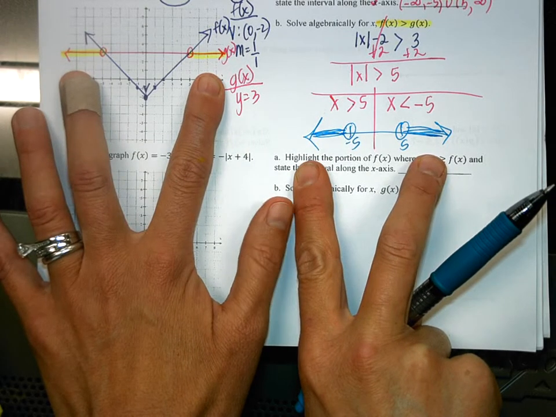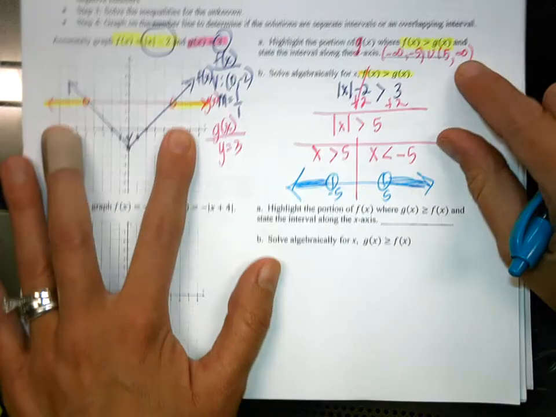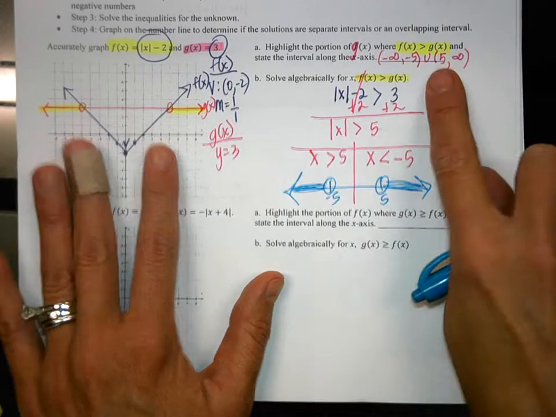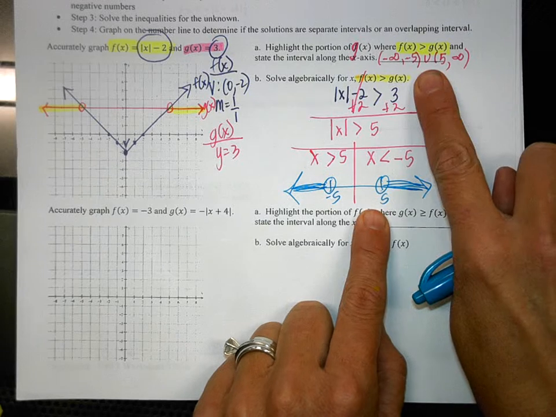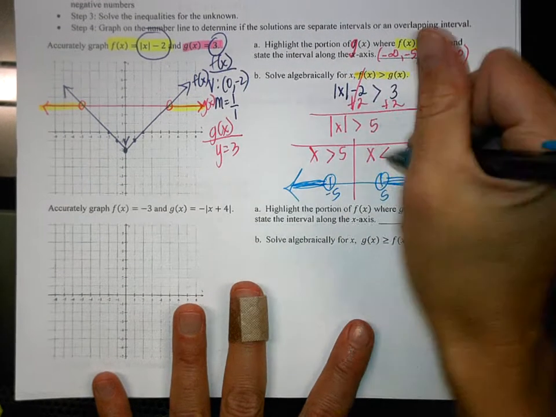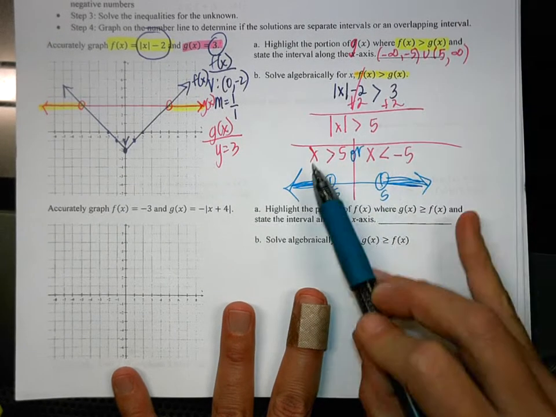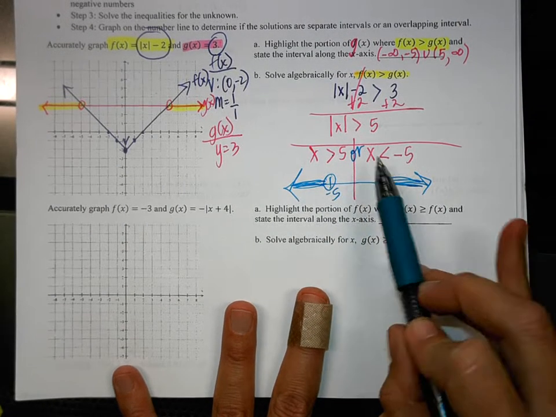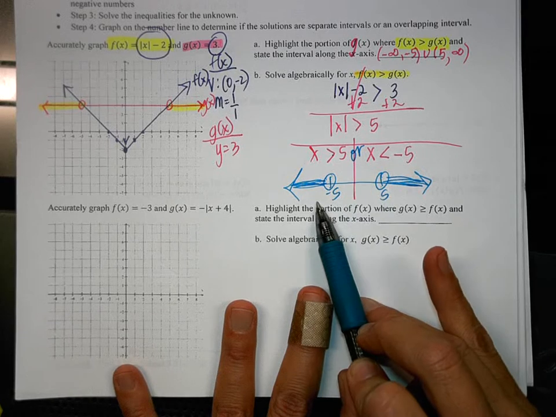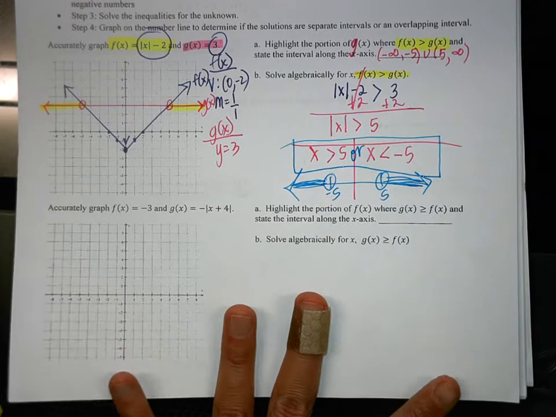Do they match? We've already written this in interval notation. Would you agree that this interval notation would match this one? And then inequality notation is just like this. We're saying x is greater than 5 or x is less than negative 5. Any questions?